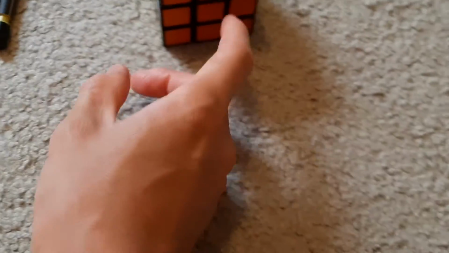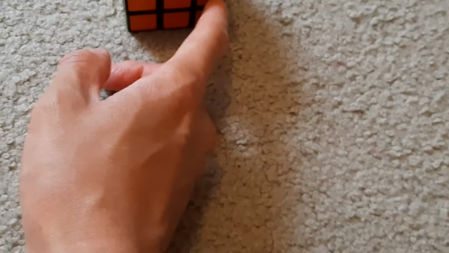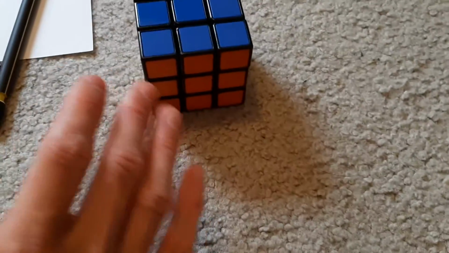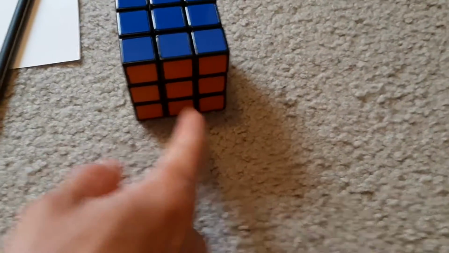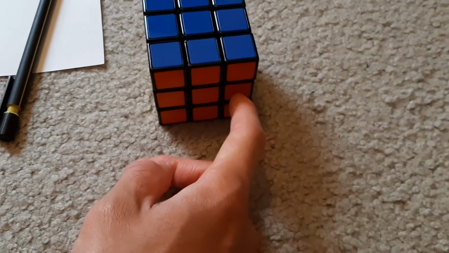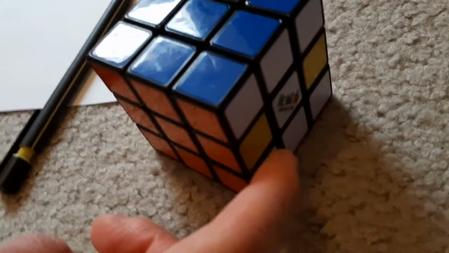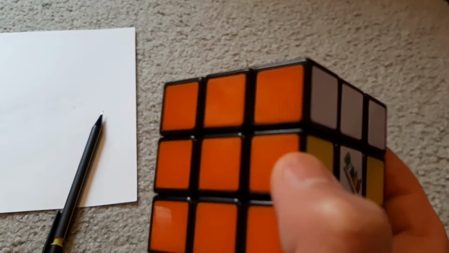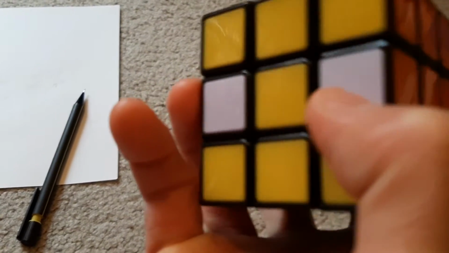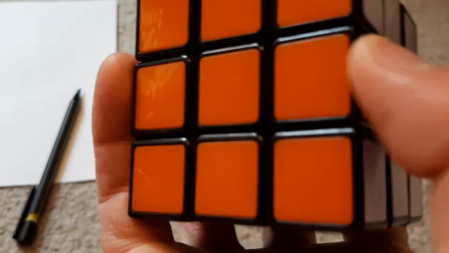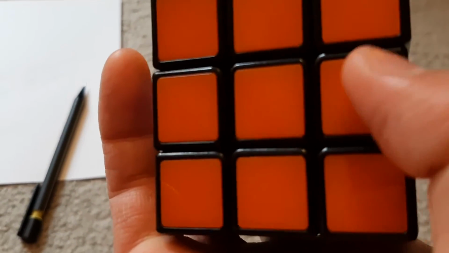So when we slide them back, we do not change the color orientation. Then what we get is orange and yellow, orange and yellow. If we just shift it here, it becomes orange and yellow here, and if we shift this here, it becomes orange and white. So it'll be off by a bit.